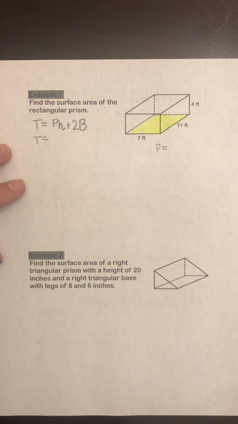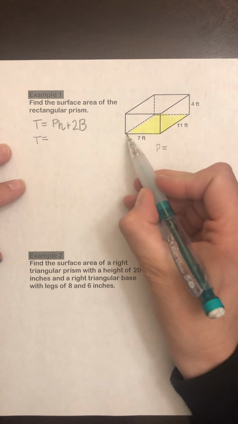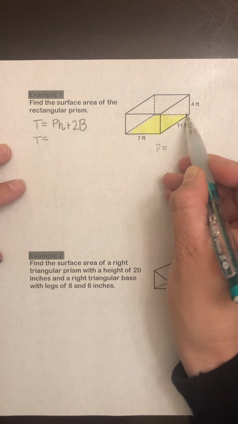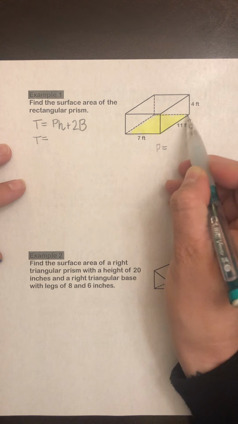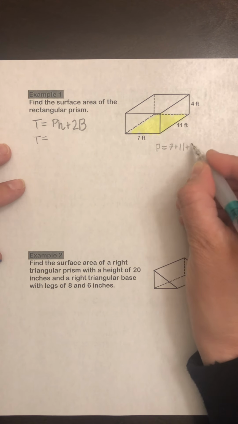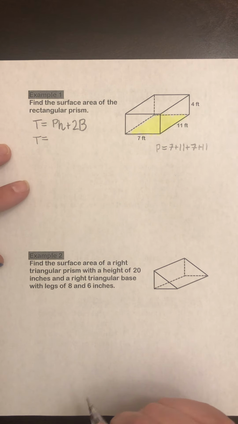Remember, P stands for perimeter of the base. I just highlighted the base in yellow. Perimeter means the distance around that shape. So if I'm looking at that shape, I've got 7 feet, 11 feet, another 7 feet, another 11 feet. If I'm gonna go all the way around that shape, I've got 7 and 11, and another 7 and 11. Remember, perimeter means the distance around the shape.